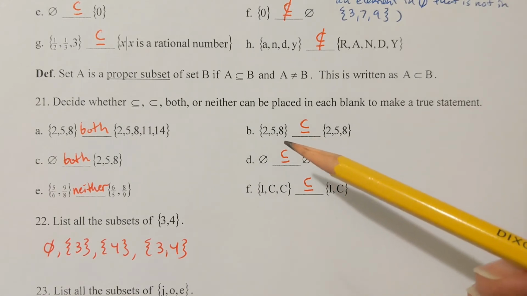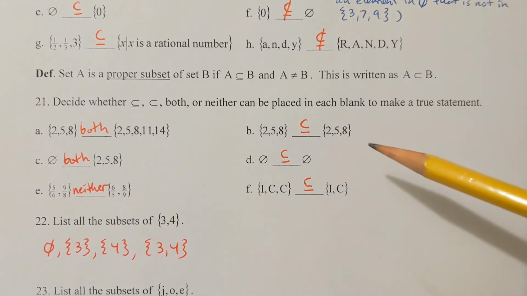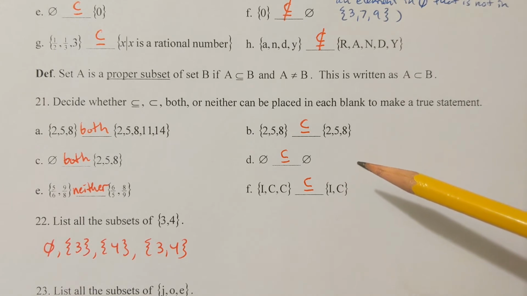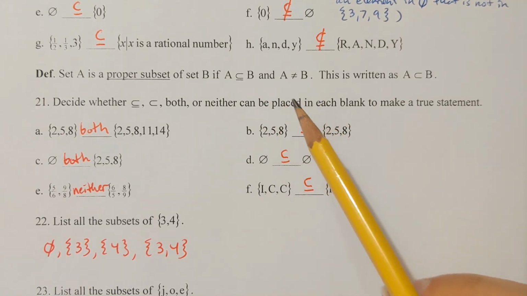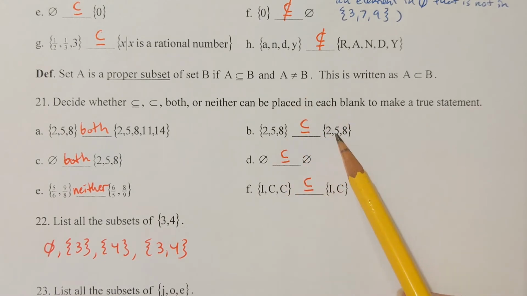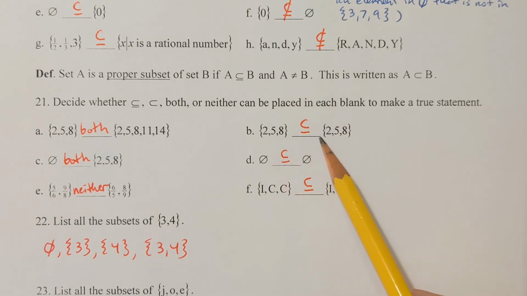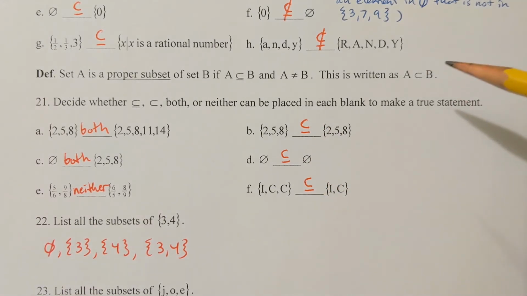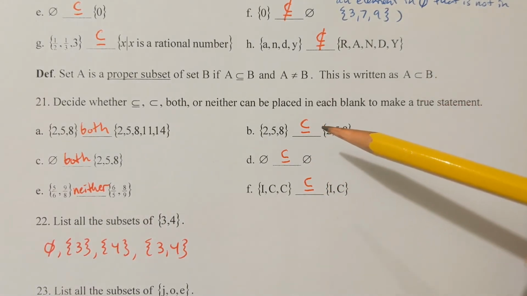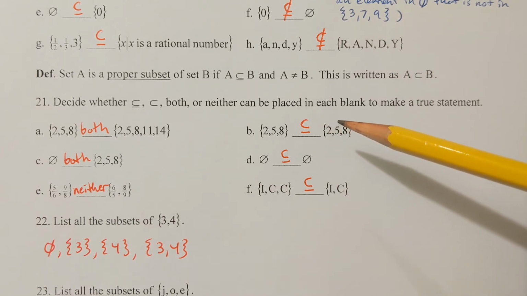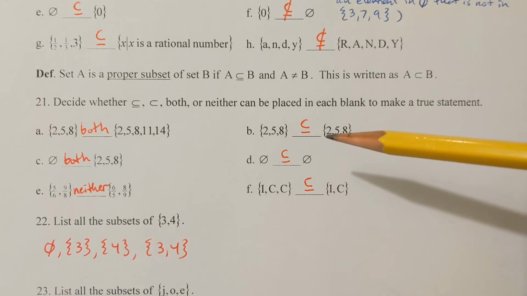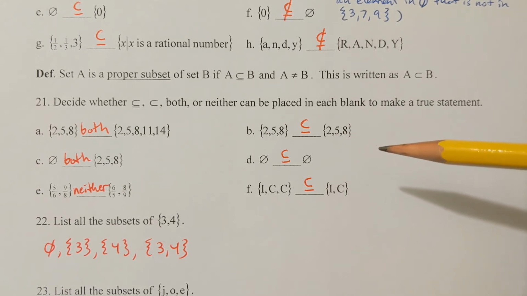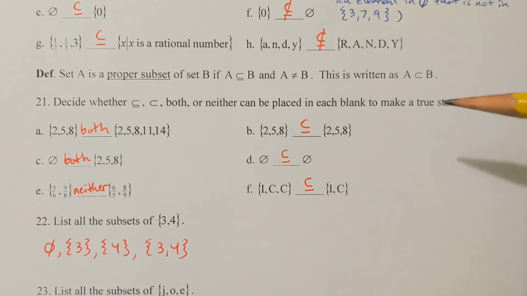Now in part B, I've got the set containing 2, 5, and 8 on the left, and the set containing 2, 5, and 8 on the right. The only condition for a proper subset is that A cannot be equal to B. Here A and B are the same thing, and so you cannot use the proper subset sign. Only the regular subset sign can be used. And by the way, any set is always a subset of itself. That is a true statement.